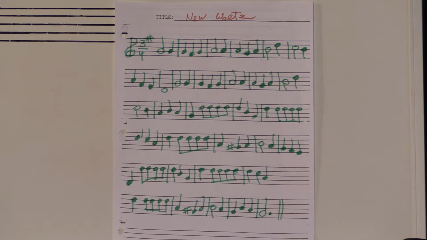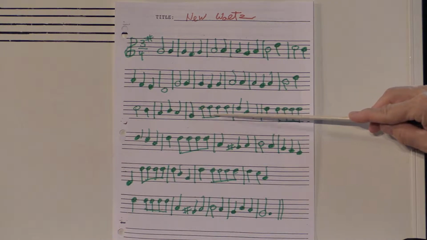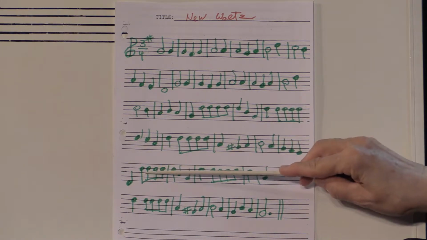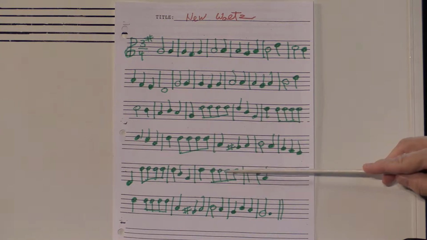So I'm going to take it a little faster, but remember, if you're going to play this piece well, you have to play all of these eighth notes, and you have to do it clearly. So how fast can you play an eighth note? Well, it depends upon how fast your tongue can go.